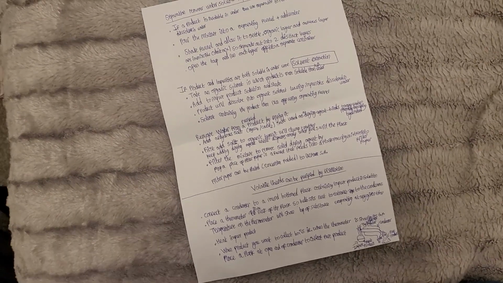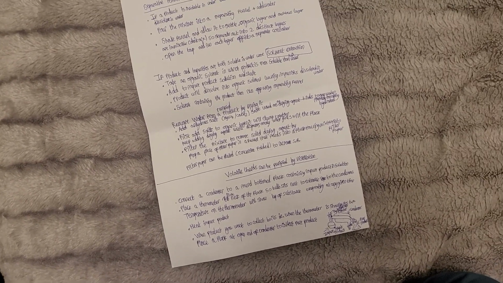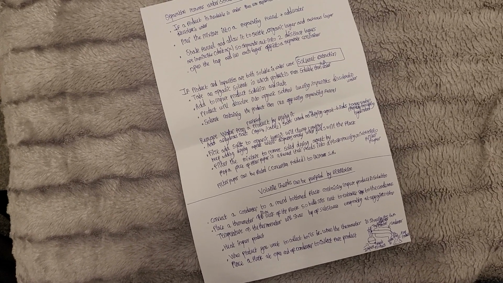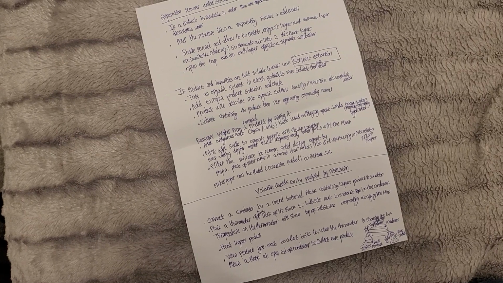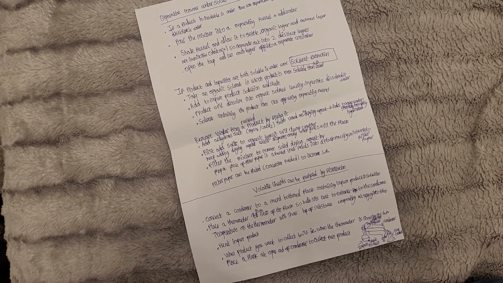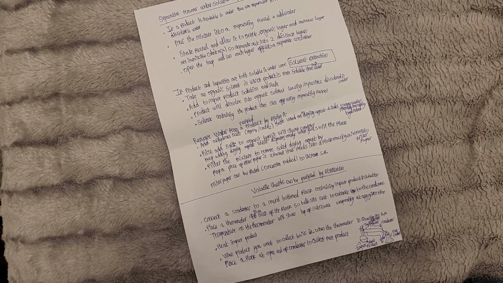Volatile liquids can be purified by distillation. You want to connect a condenser to a round bottom flask containing the impure product in solution. This is for volatile liquids, remember. Place a thermometer in the neck of the flask so the bulb sits next to the entrance of the condenser. The thermometer will show the boiling point of substances evaporating at any given time.